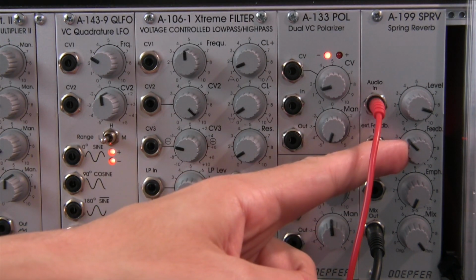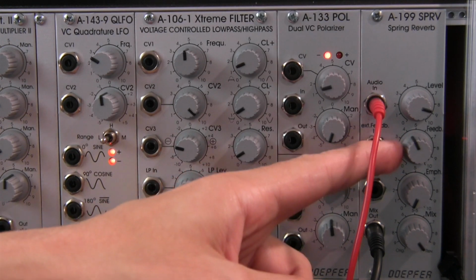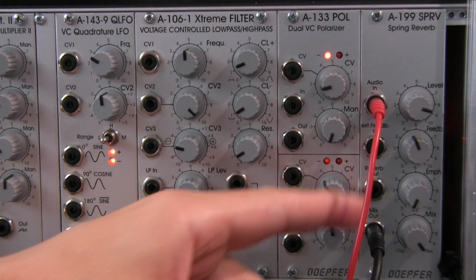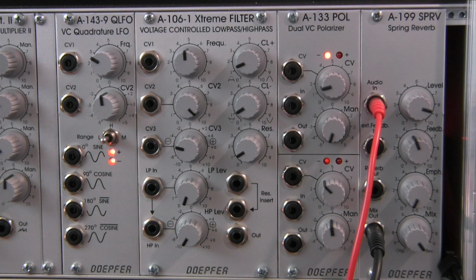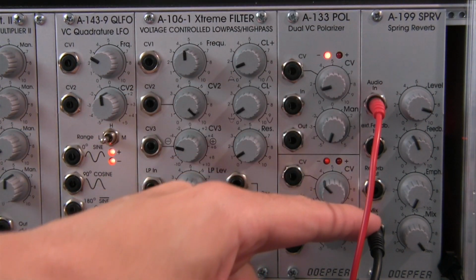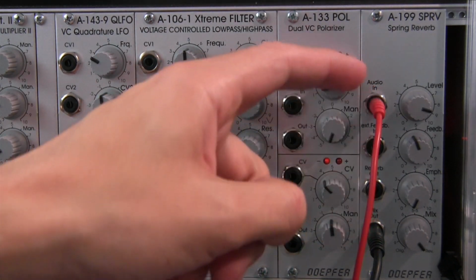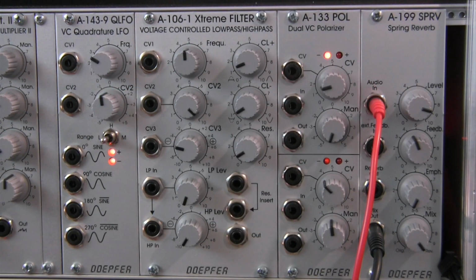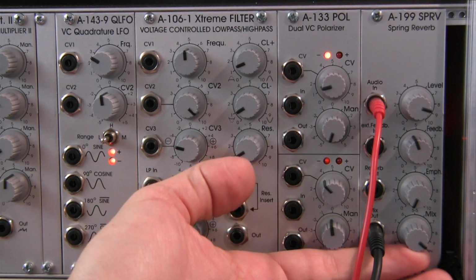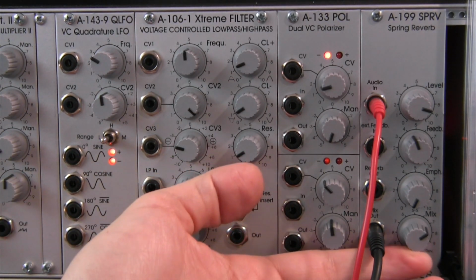Let's bring up the feedback just a little bit. I don't want to go too far yet. Should start ringing a little bit. Sometimes it takes like a second or two before you start to really hear it, and it starts to build up as it's going from here, back in here, and then back, and then back. So let's bring our mix control back around the center.